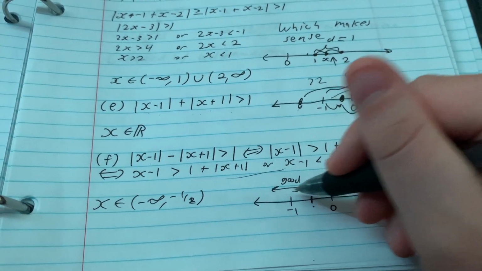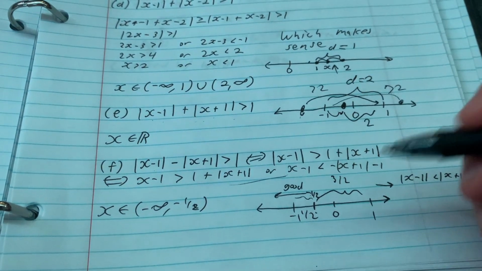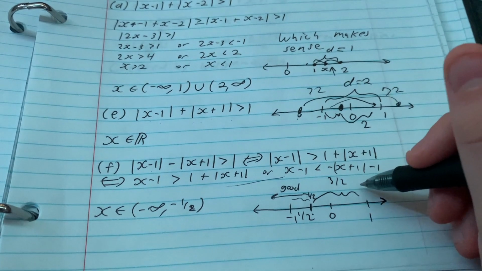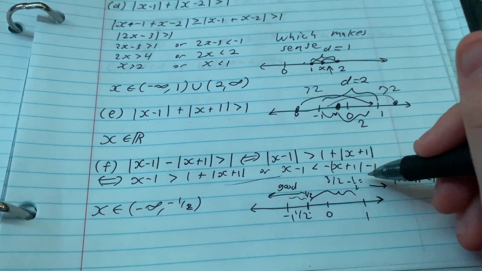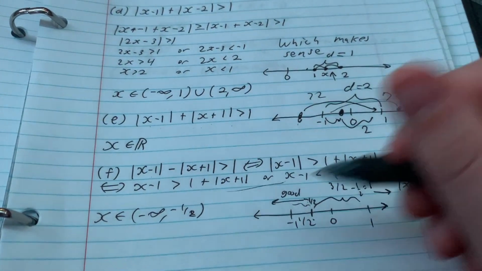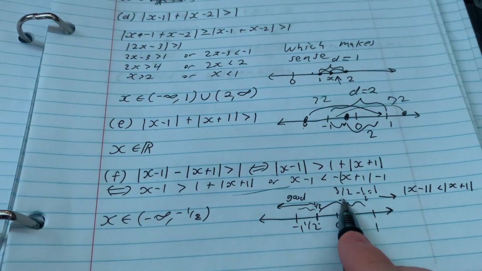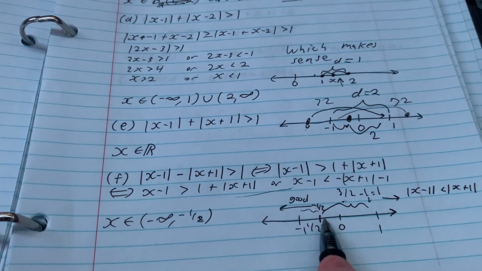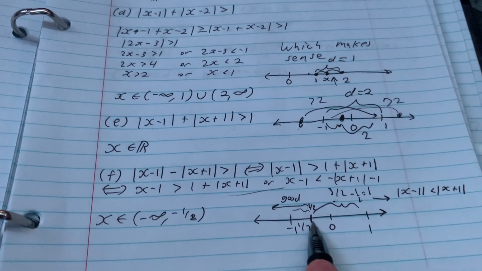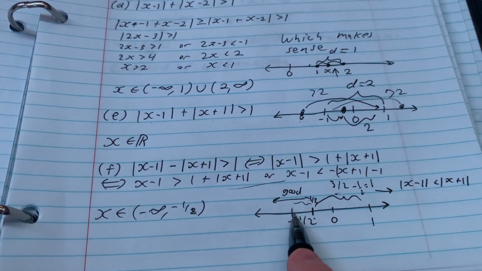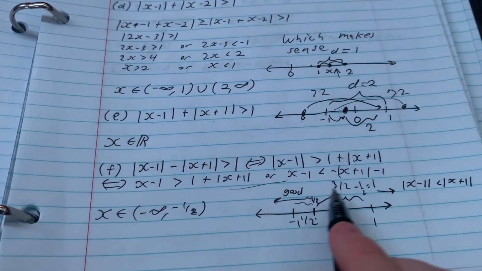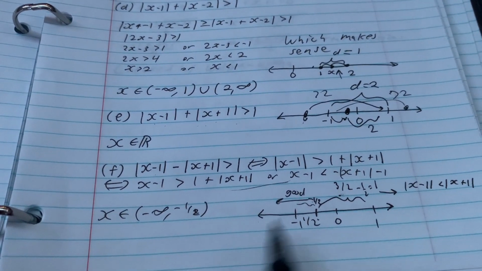The distance from here to here is going to be a half. So this minus that is going to be equal to 1. Then anything past here, this is just getting bigger. And this gets smaller and then gets bigger. And they get bigger at the same rate.